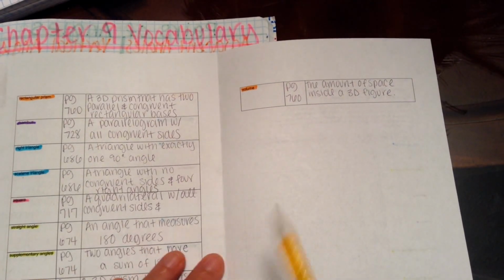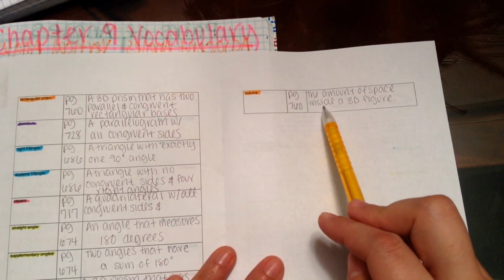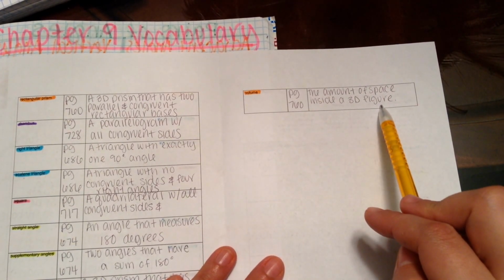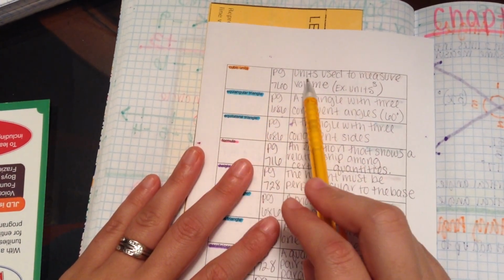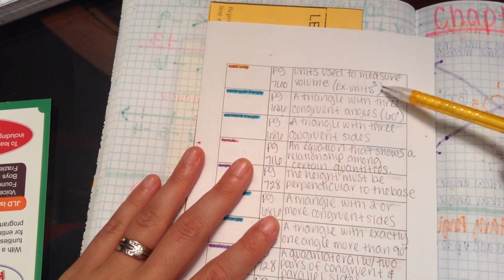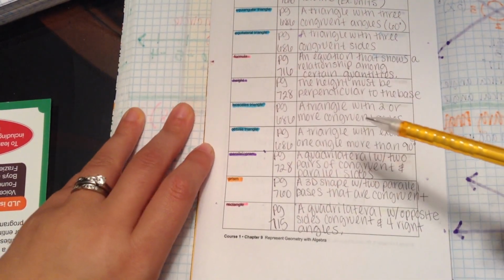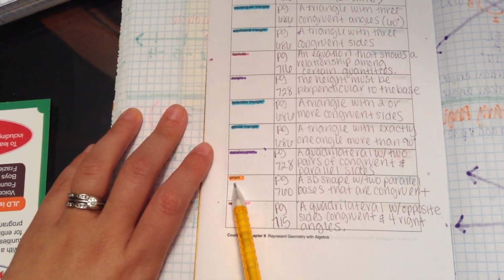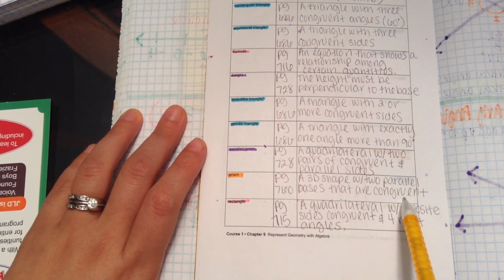Over here, volume, the amount of space inside a 3D figure. And over here, cubic units. Units used to measure volume. So for example, units cubed. And the last one is prism, a 3D shape with two parallel bases that are congruent.